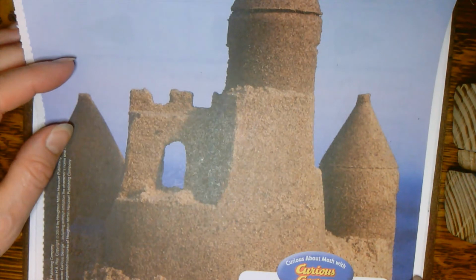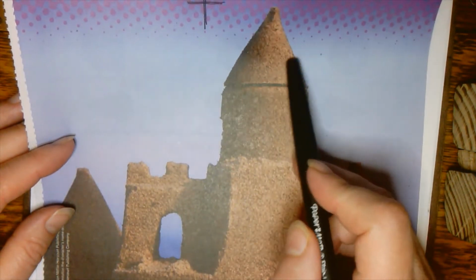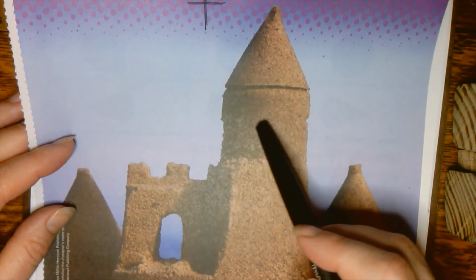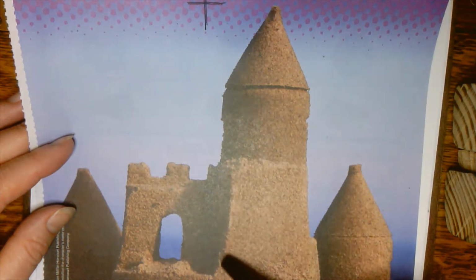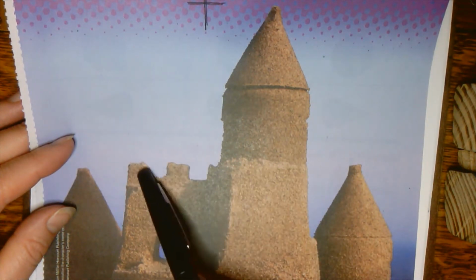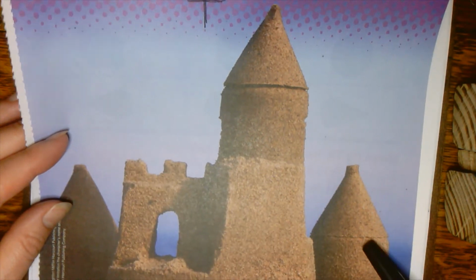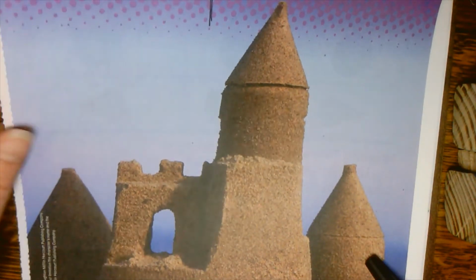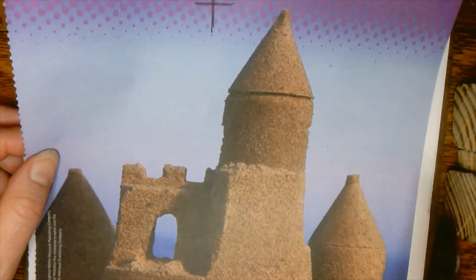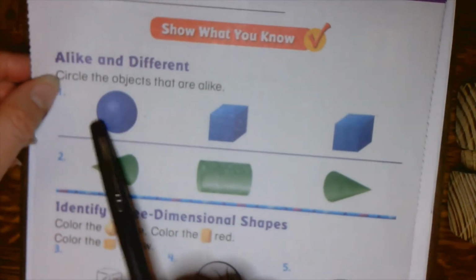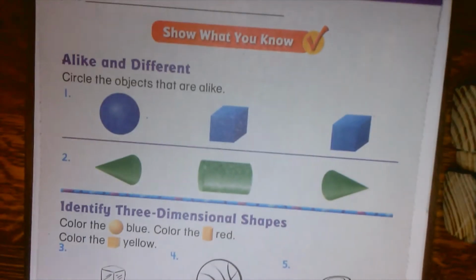All right. So when you look at the sandcastle, you can see a lot of three-dimensional shapes, right? This would be a cone. Here you have a cylinder. Here you have a rectangular prism. Here you kind of have some other little rectangular prisms making things up. Here's a cylinder over here. We have a lot of three-dimensional shapes in this sandcastle. On this side, circle the objects that are alike. I think you can handle that.